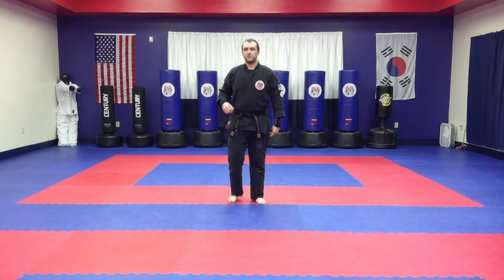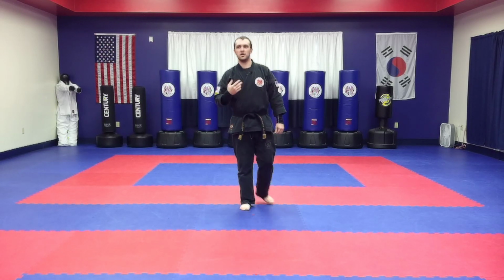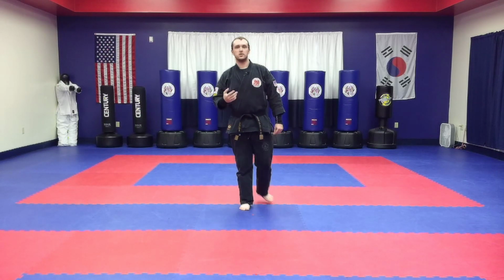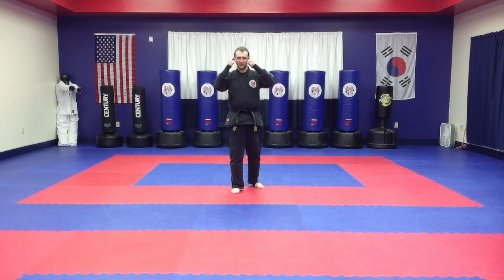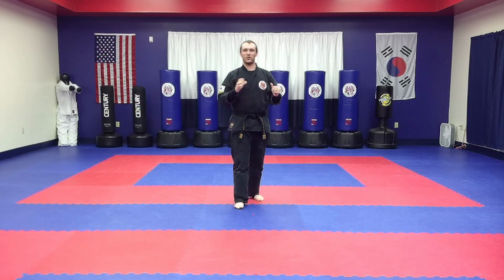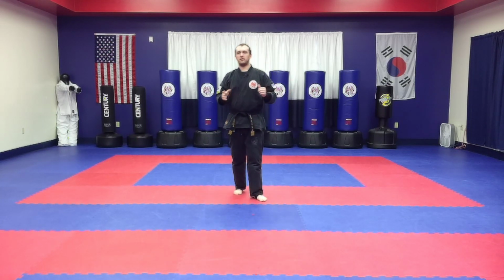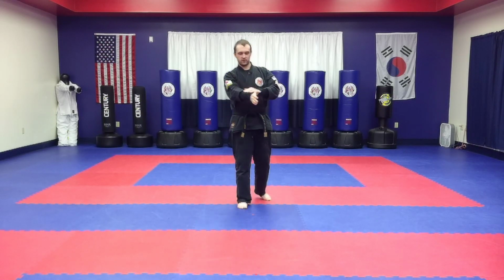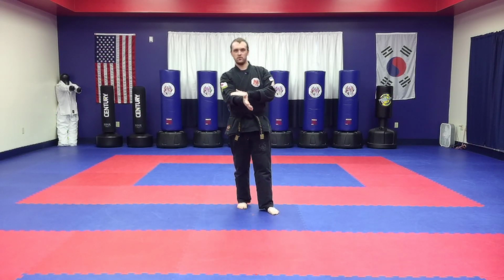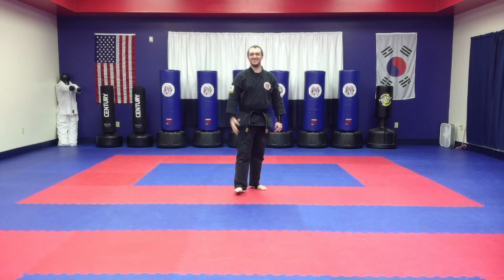Okay, so let's come back and move on to another block, which is our inside forearm block. Now I know that the name change messes with people's brains sometimes, and that's okay. We're all still learning, right? But the inside forearm block, you're going to use the inside of the forearm to block. Inside forearm block. It's crazy, right?